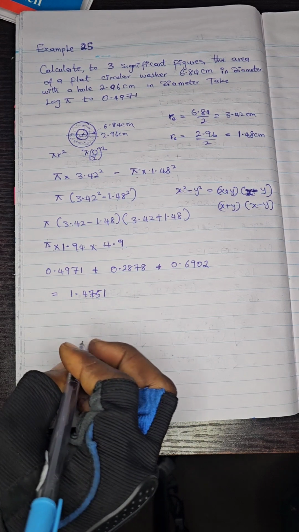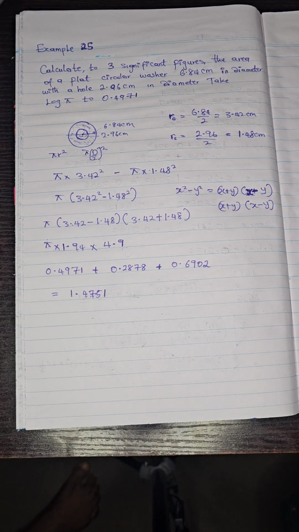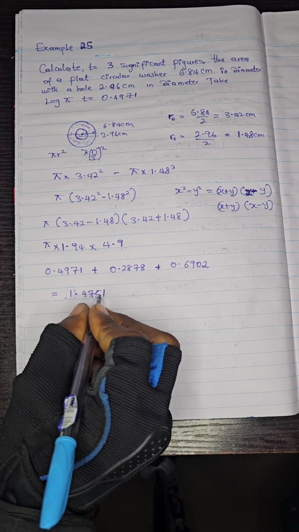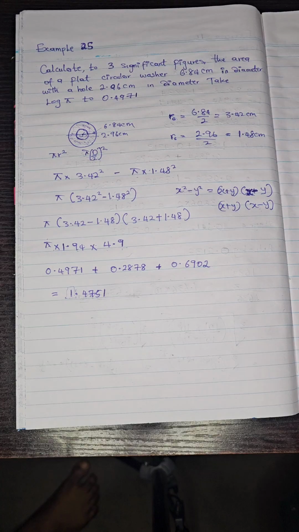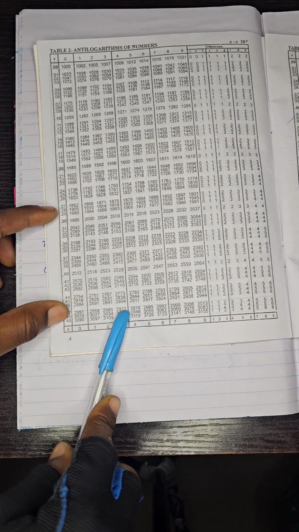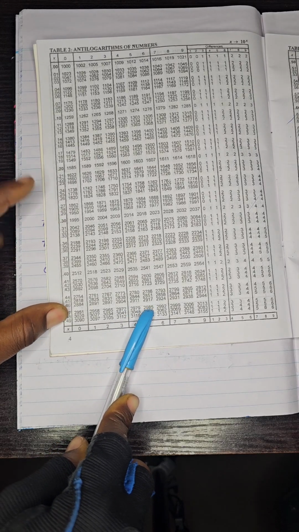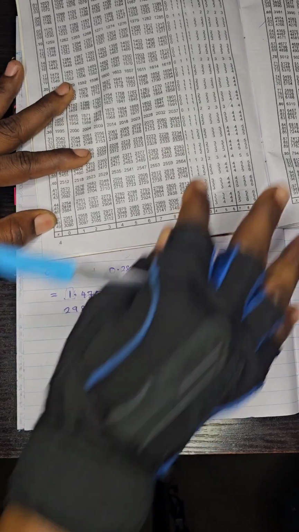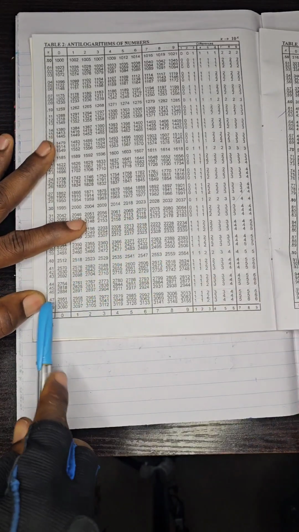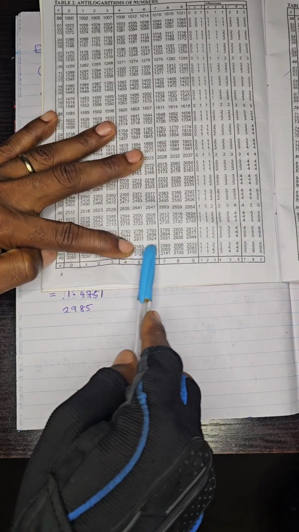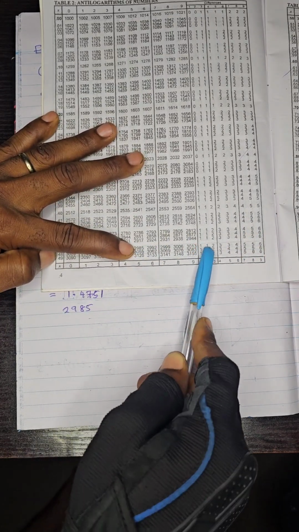When we find the anti-logarithm, let me show the full working. I will leave the characteristic. I'll look for 0.47 under 5, difference 1. This is 47 under 5, which is 2985. Difference 1, which is still 1.